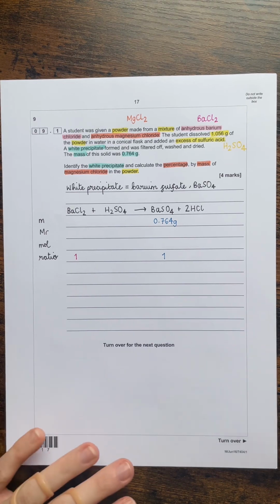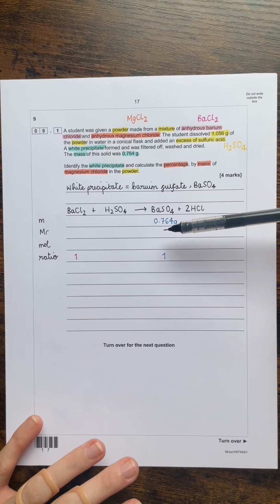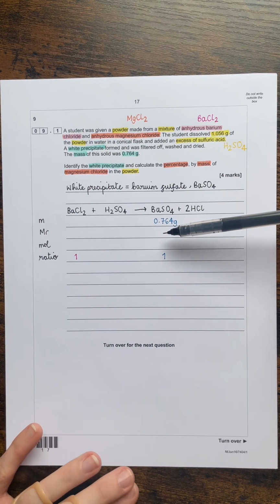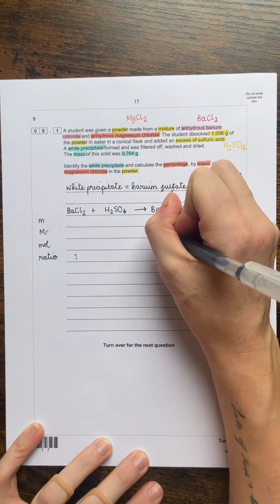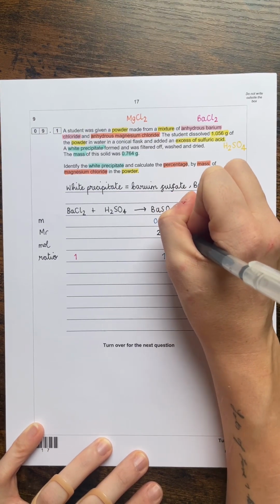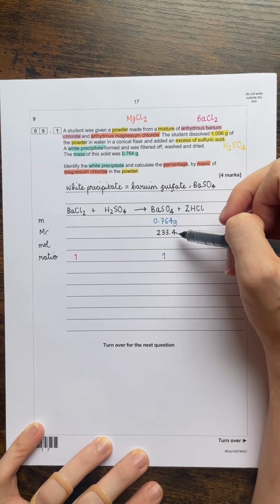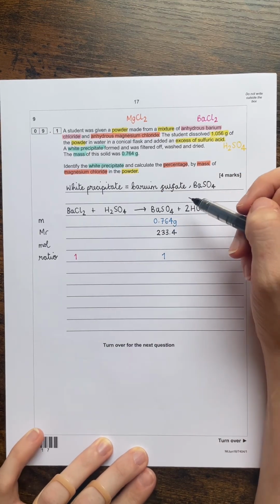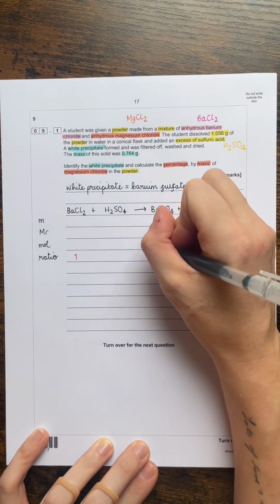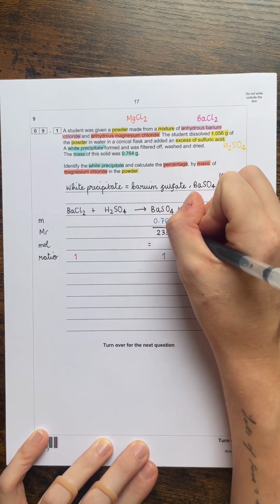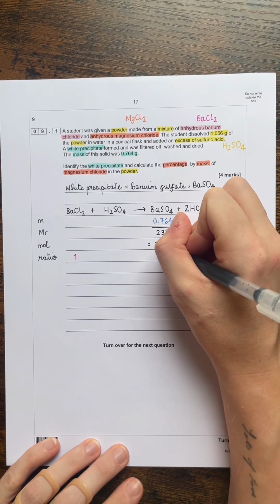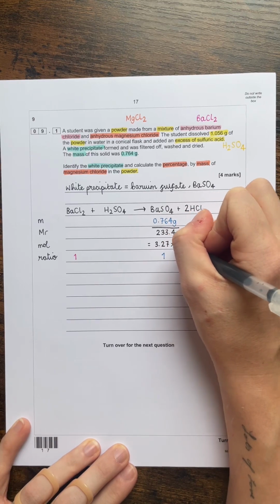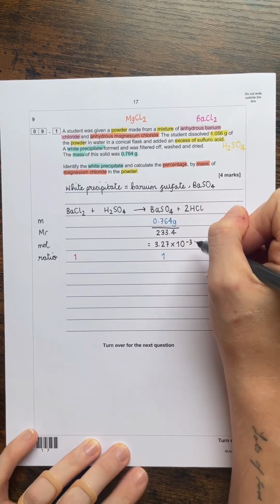So first of all, I need to work out the MR of barium sulfate. The relative atomic mass of barium, 137.3, not one you're likely to be familiar with. Sulfur 32.1, 4 lots of 16 for oxygen, gets me an MR of 233.4. And then moles is mass divided by MR, so 0.764 divided by 233.4 is going to give me the number of moles. So I'll put a little divide line in there. And mole-wise, that gives me 3.27 times 10 to the minus 3, to 3 significant figures.